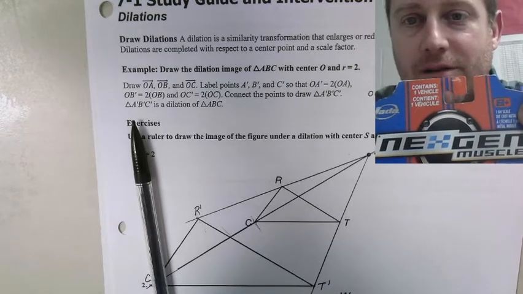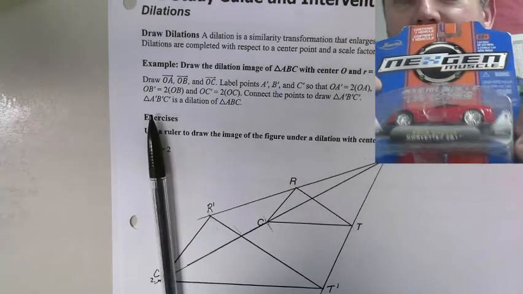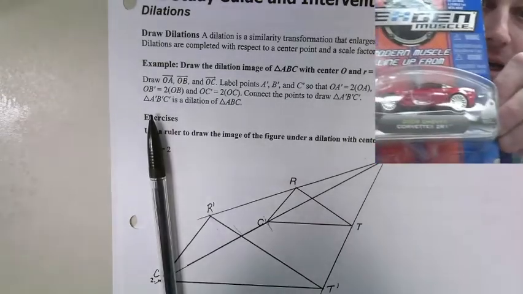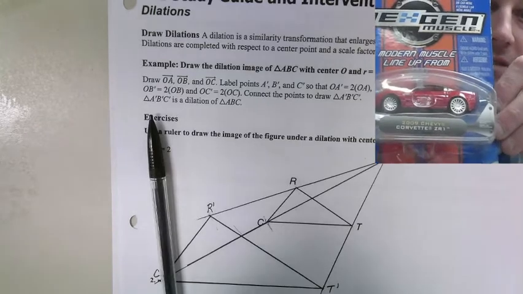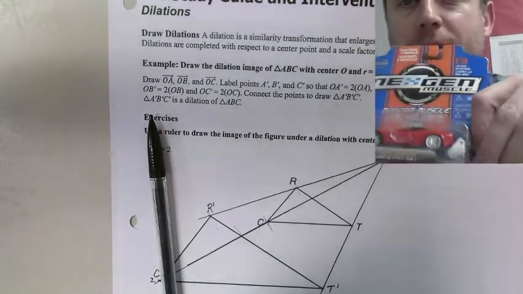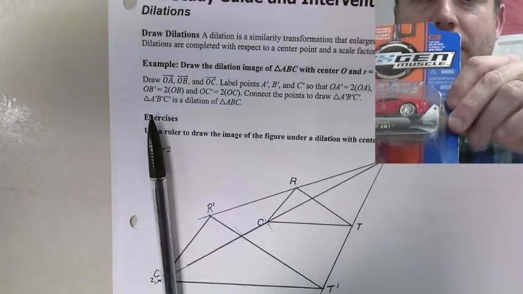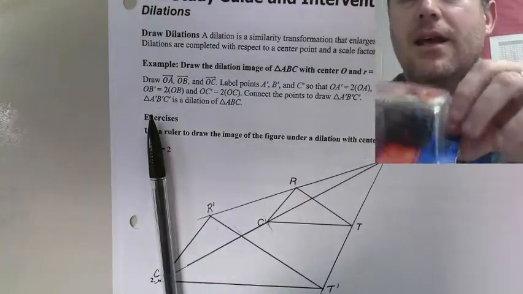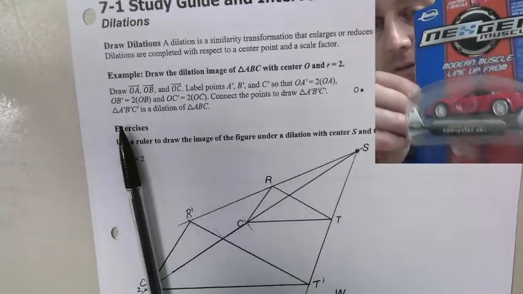Now the scale factor here is 1 to 64, which means if I take the diameter of the tire and multiply it by 64, or the length of the car and multiply it by 64, I have the actual shape of the original Corvette. The reason I can tell it's a Corvette is because it looks like one. It's just a smaller version of the original.